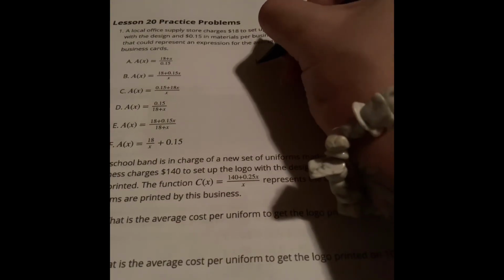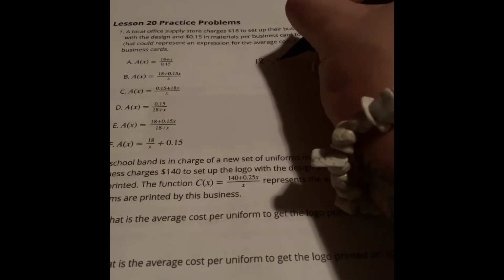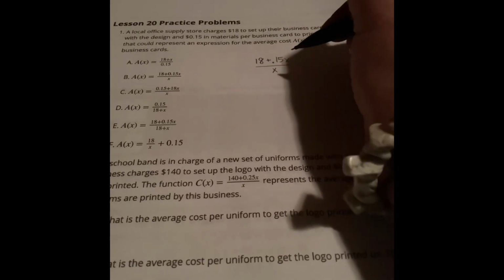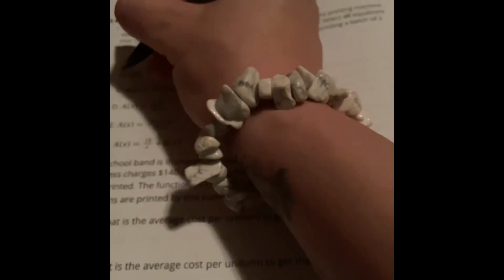All right. A local office supply store charges $18 to set up their business card printing machine with the design, 15 cents in materials per business card to print. So we're going to see this in 2 different ways. My favorite thing is not just match the equation, but I write it on my own. So I have my fee, which is $18. I am being charged 15 cents per business card, and to find the average, I divide by that. So then I can find the one that matches, which is B.